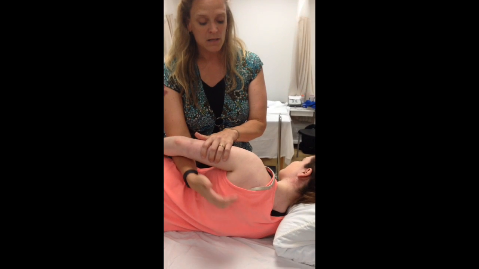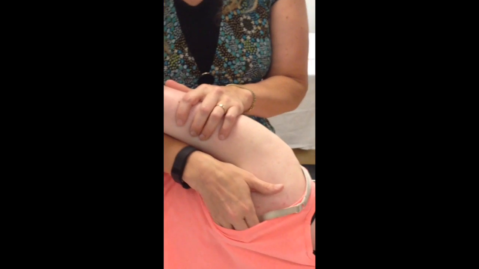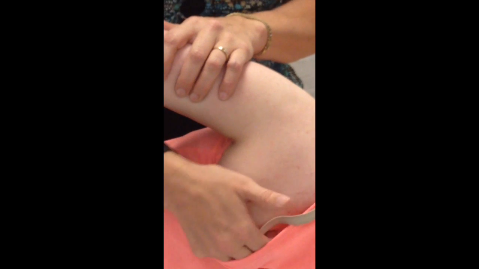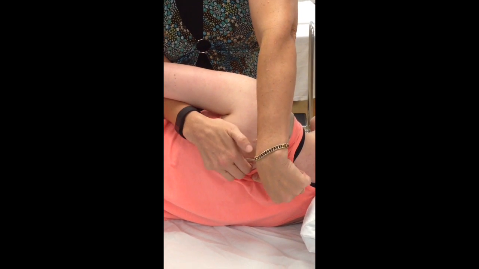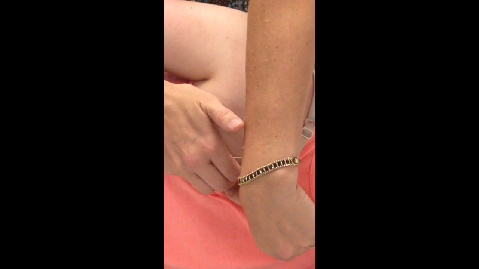So what you're going to do is I'm going to slip under Amanda's shirt. Hopefully you can still see it. Are you comfortable with me doing that? Go ahead and relax your arm. So I've put my arm under her arm. Okay. I have my fingers of my right hand on the edge of her scapula.